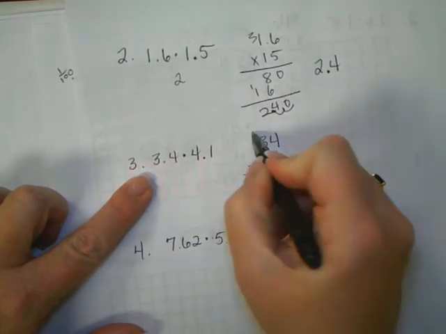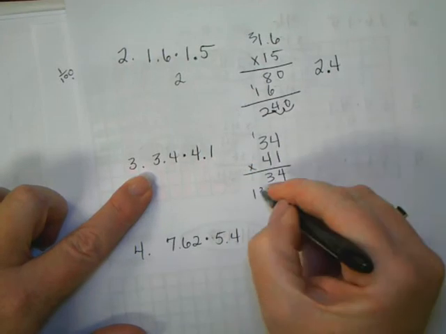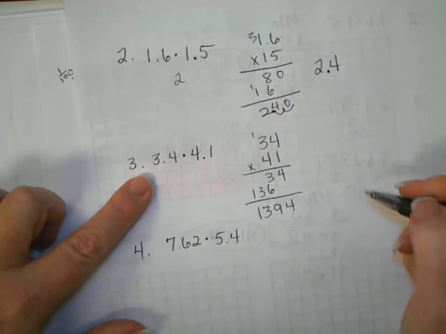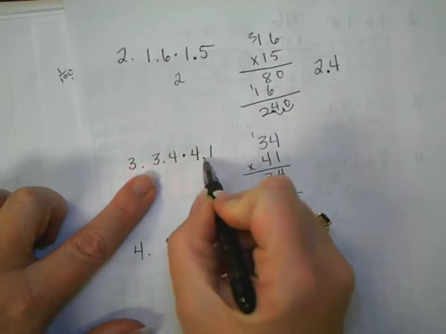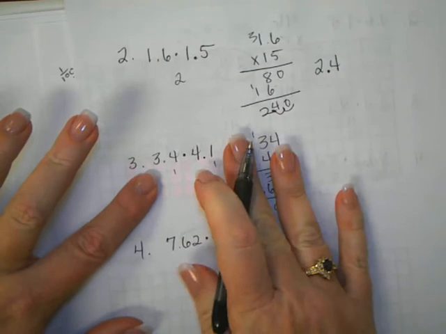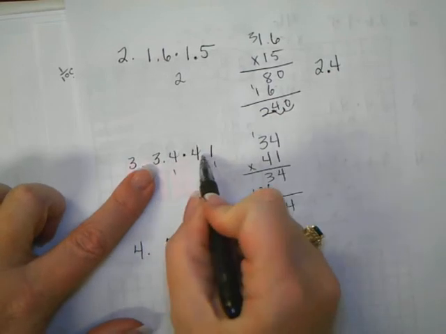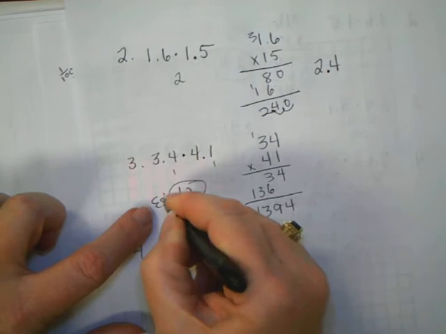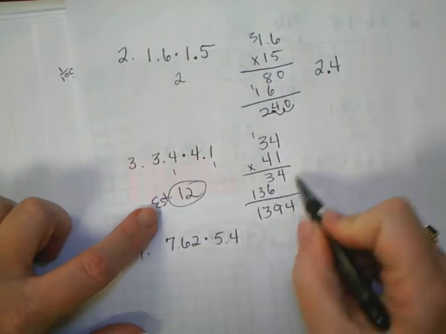So go ahead and do that multiplication with me if you've got your paper with you. I get 1394. Go back to the numbers I'm multiplying. I've got 1 decimal place there. I've got 1 here. But before I do anything else, I'm going to estimate real quick. 3 times 4, just a quick estimate, is 12.